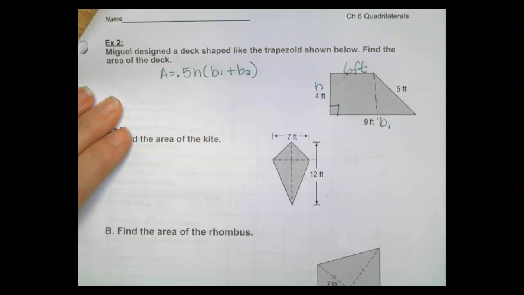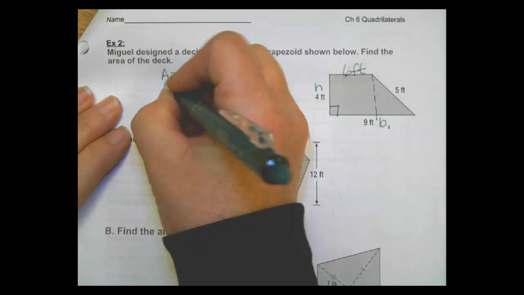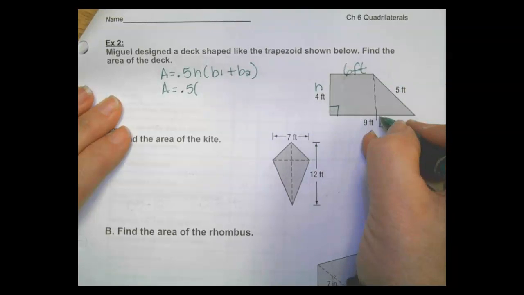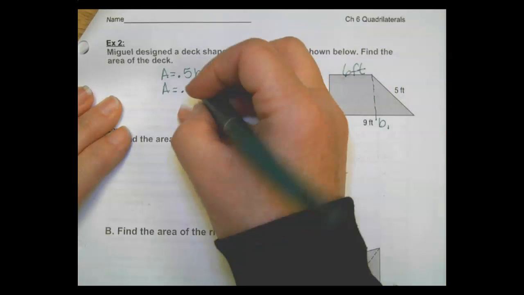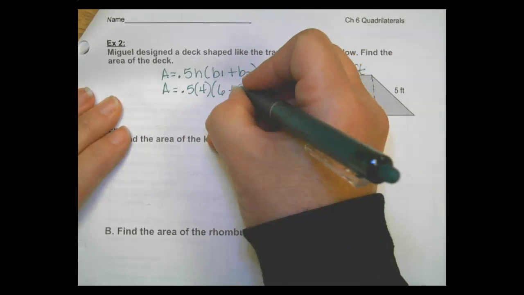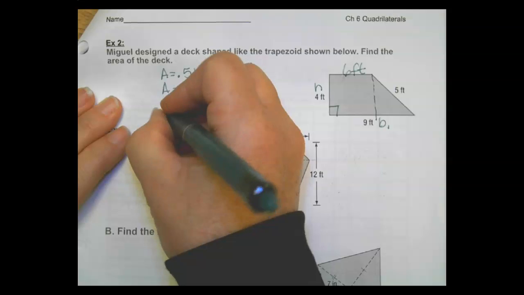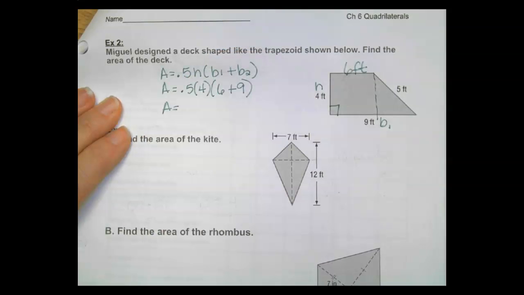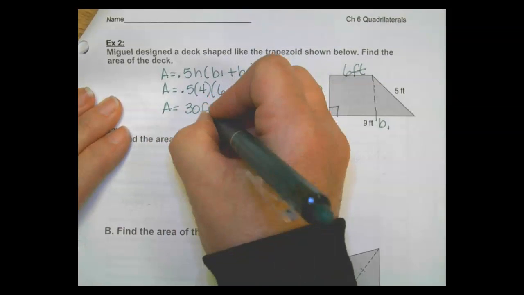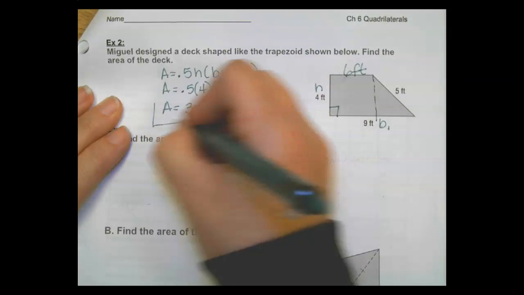That's 6. Okay, so A equals 0.5, your height. You don't even need this here because you have the height here, which is 4. One of my bases is 6, the other base was 9. Punch that into your calculator, and you should get 30 feet squared. Again, it's area.